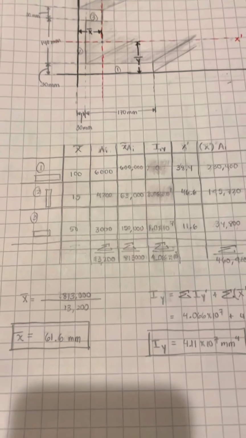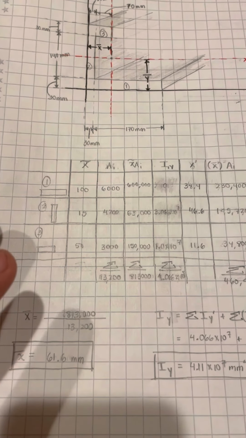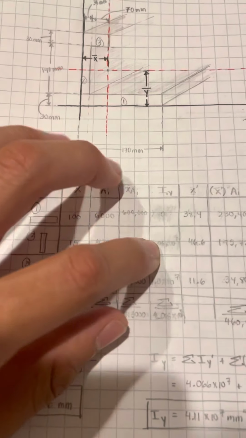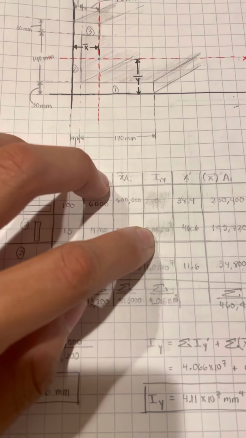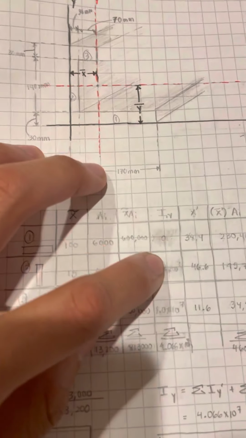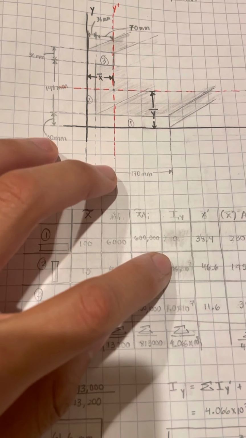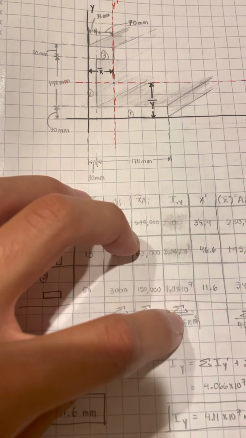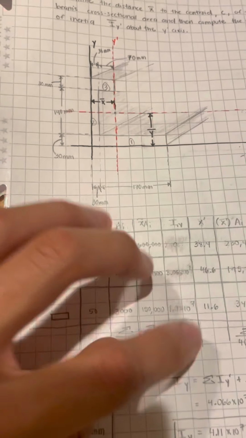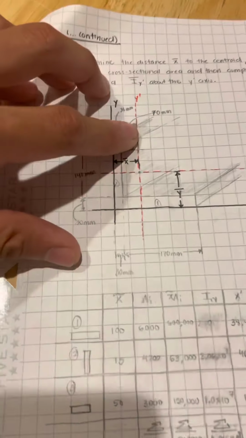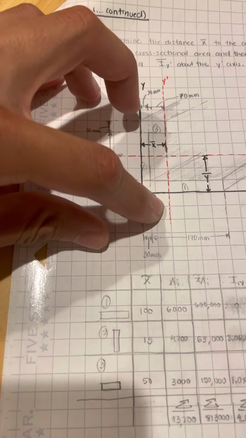Okay, so now that that's out of the way, the next part is this, which is probably the hardest part about this. So this is going to basically be your base times height cubed divided by 3 or divided by 12, but in this case all of this is being divided by 12 because the middle axis is right here.